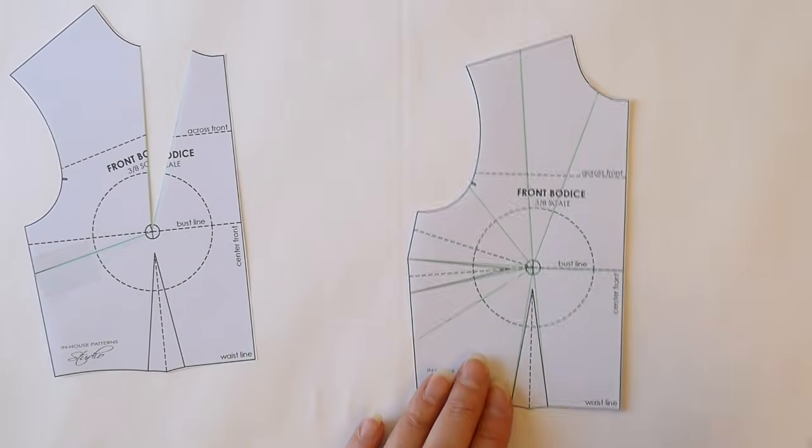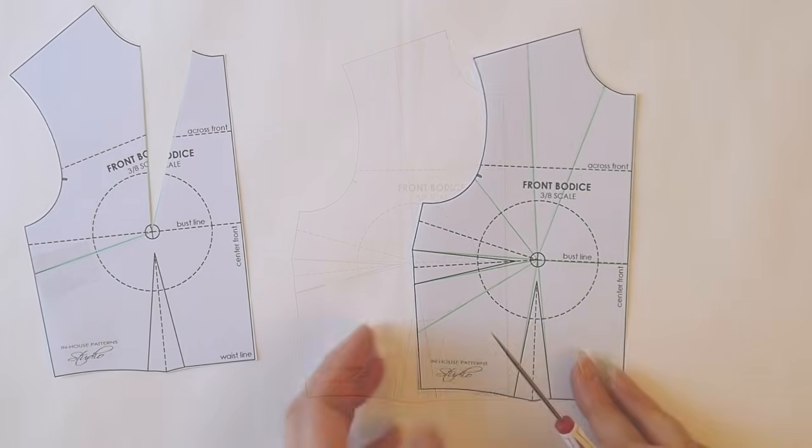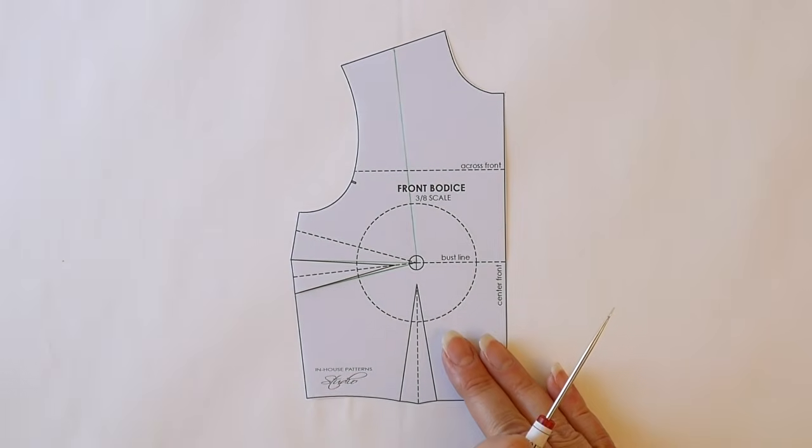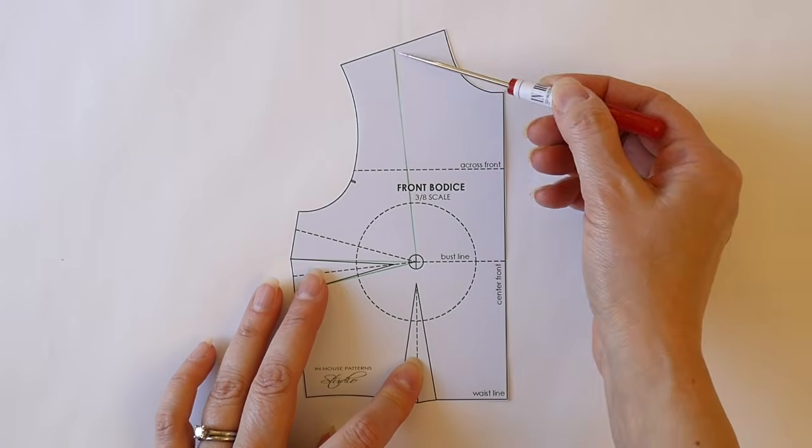The next one we're going to do is the shoulder dart. So we're going to actually take our bust dart here and move it to this shoulder line position. Okay, so here we have our front bodice once again, and what I've done once again is created my slash lines.